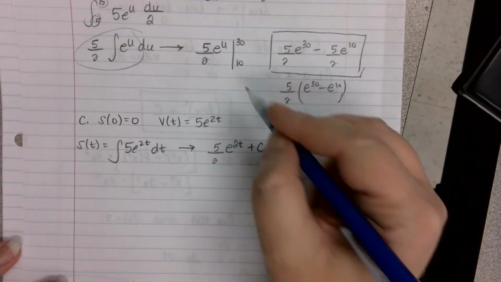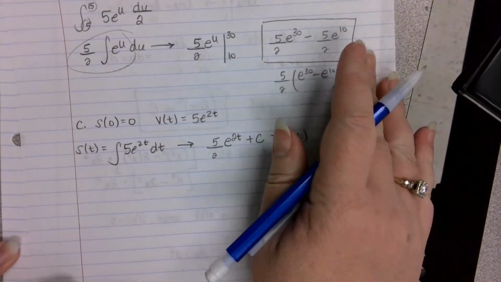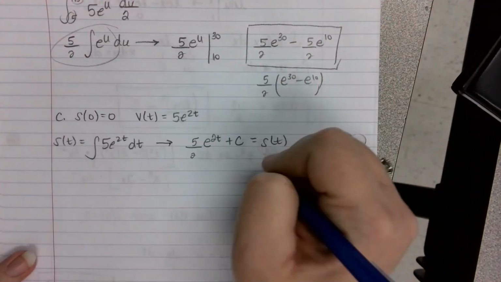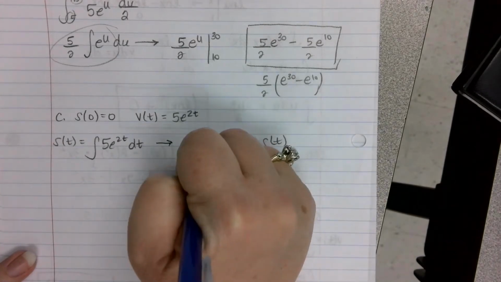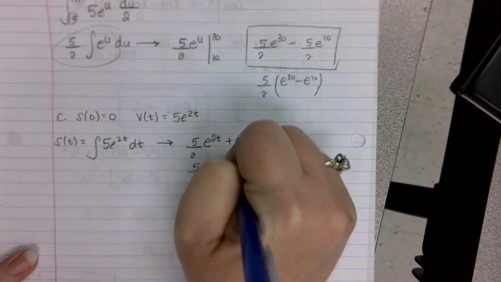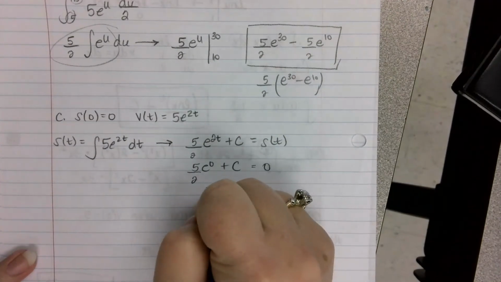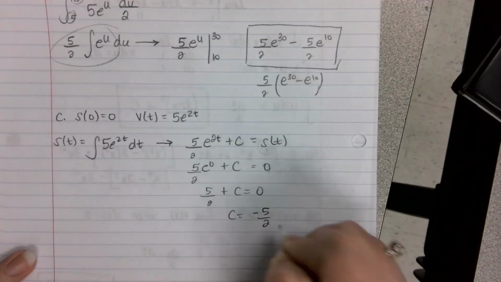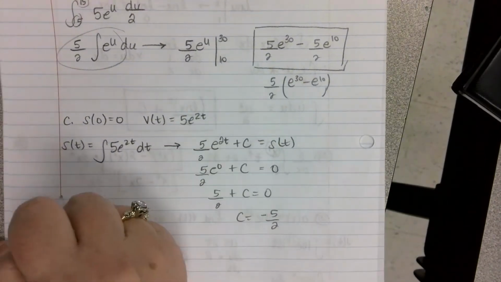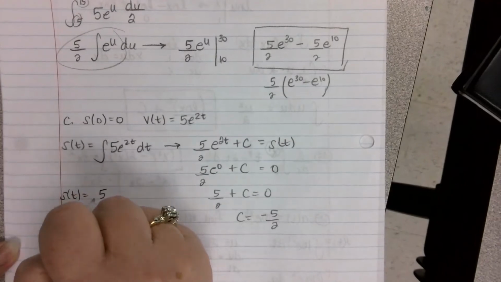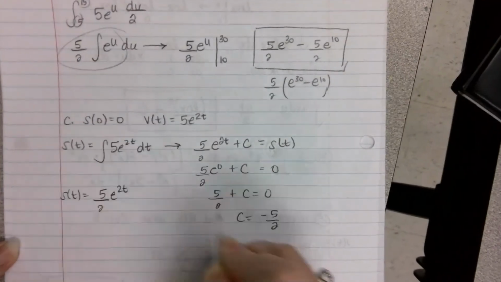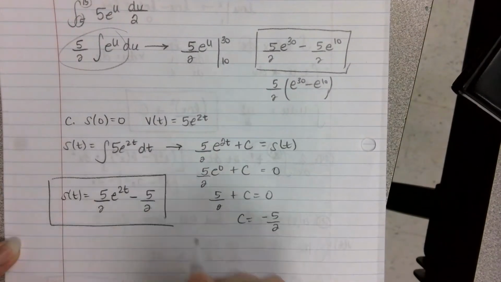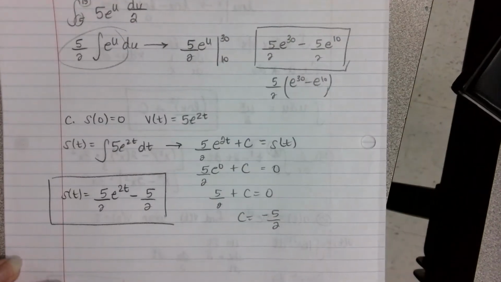And so this time, because we are plugging in the numbers, we're just plugging in the plus c. So s of 0 equals 0. So you have 5 halves e to the 0 plus c. Well, e to the 0 is 1, so 5 halves plus c equals 0. C is equal to negative 5 halves. So your position, s of t, is 5 halves e to the 2t minus your 5 halves. So that's how you got part C on number 25.